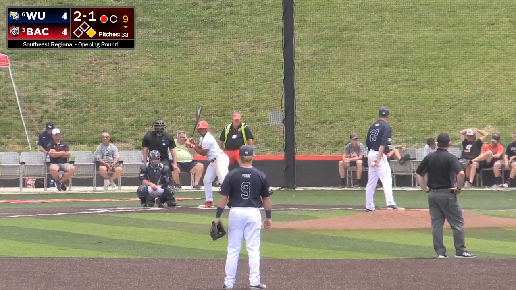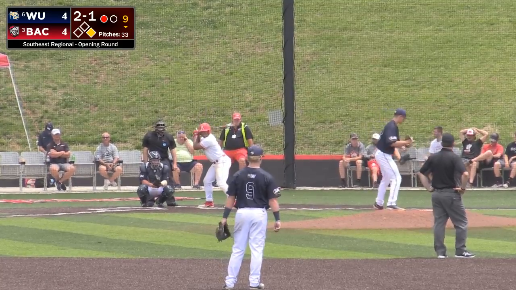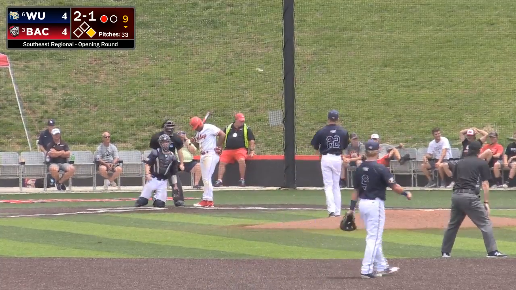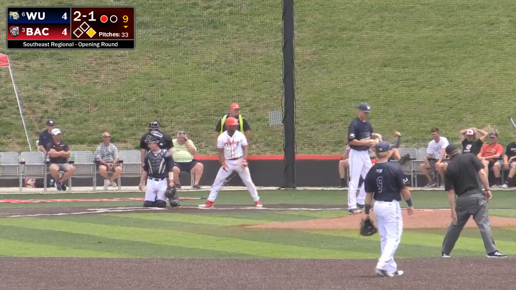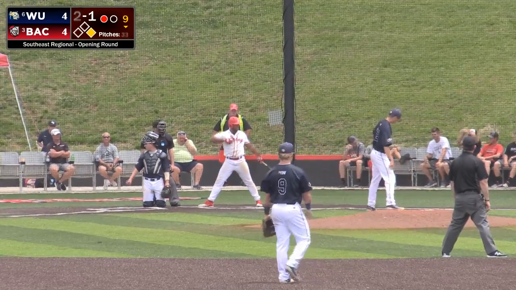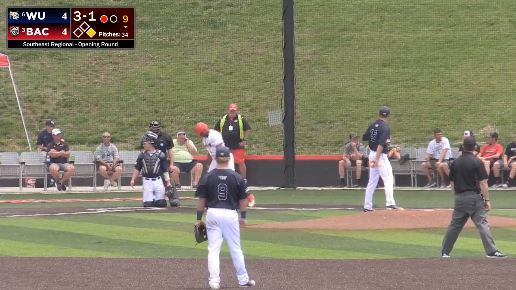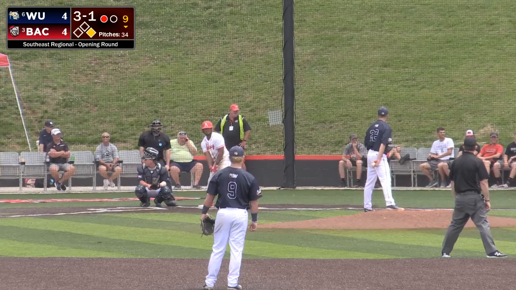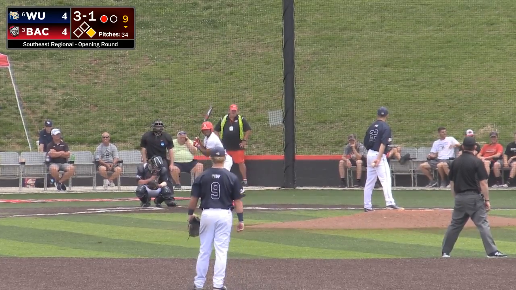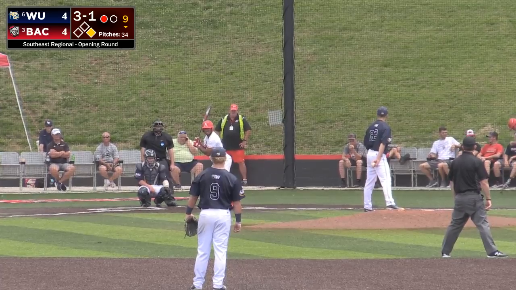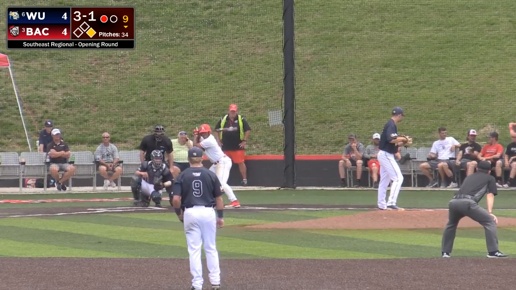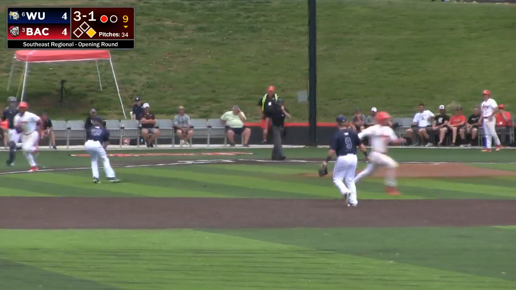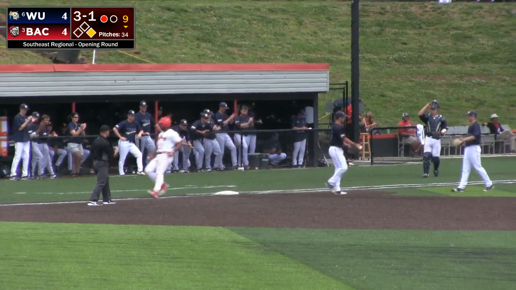Does not have a stolen base yet today, though. There's ball 3 missing. Three balls, 1 strike. And 1 away. Here's the offering. A little check swing right back to the pitcher. Gets away from him. He'll still flip it to first and at least get Beinlicht.